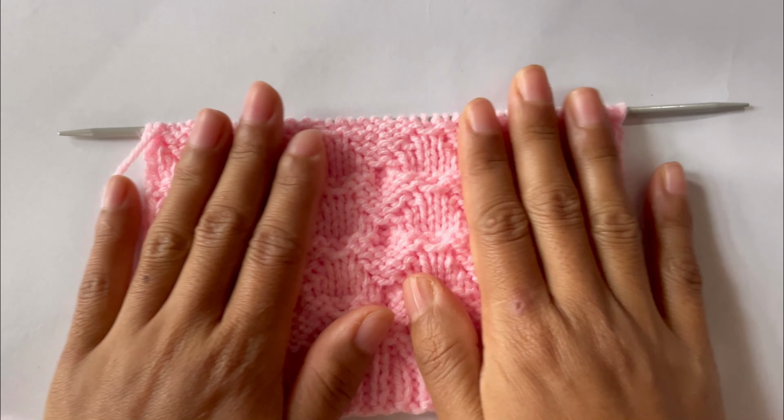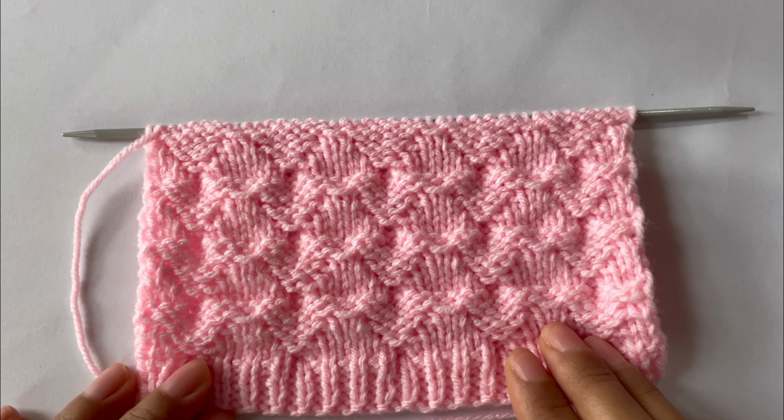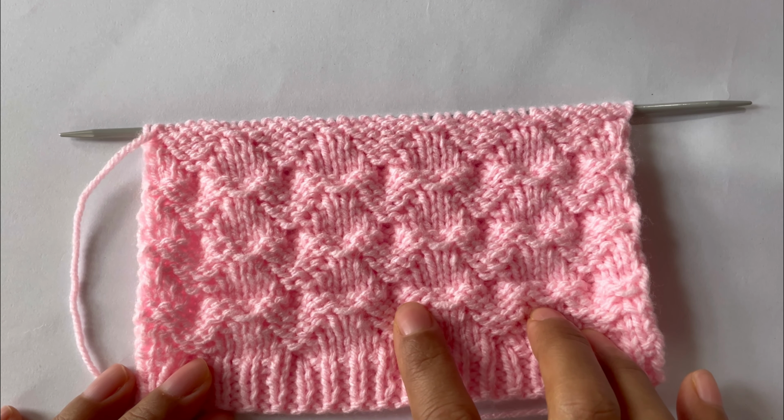Wrong side looks like this. Wrong side is all knit on knit stitch and purl on purl stitch. You will knit on knit stitch and purl on purl stitch for every wrong side row.